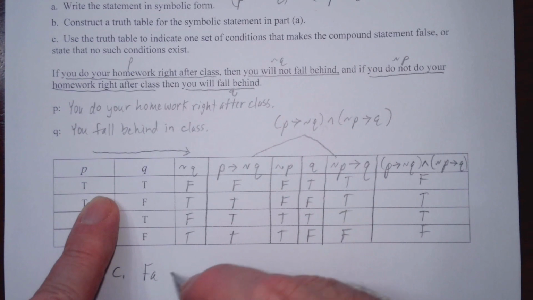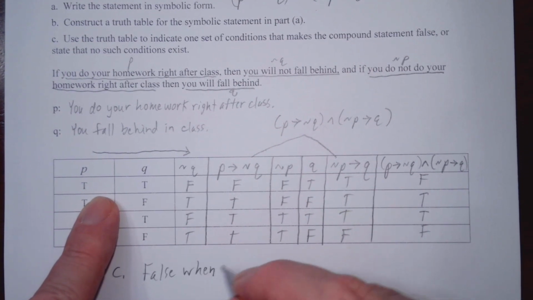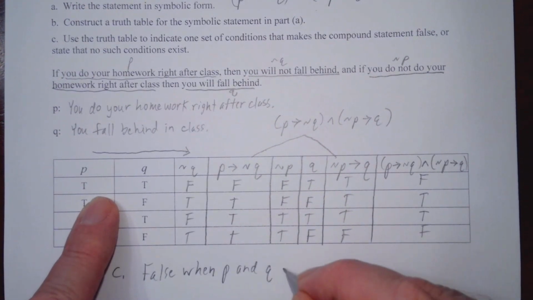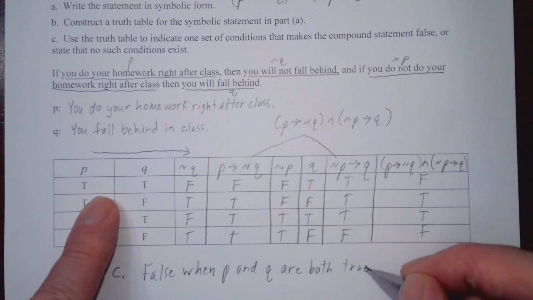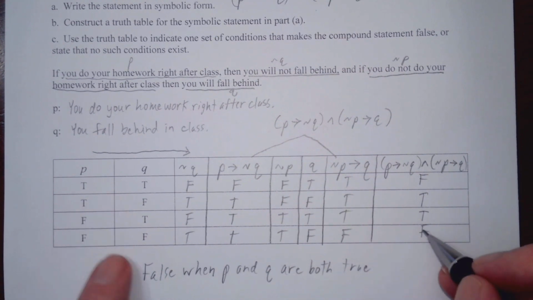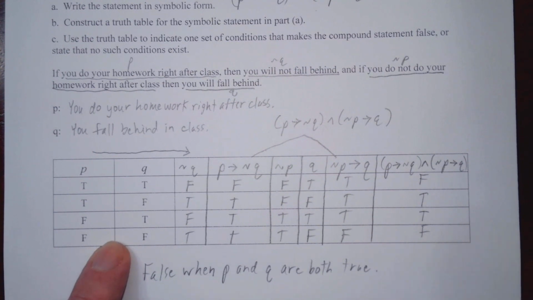False when P and Q are both true. Notice the other thing we could have said is it's false when P and Q are both false.